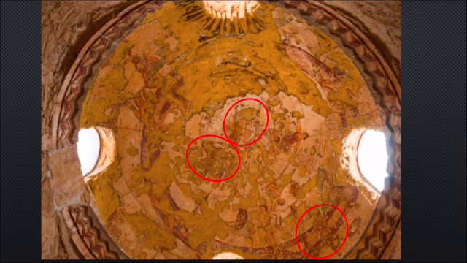Then down here we have the Archer, which is Sagittarius, and you can see it's him through the centaur part of his body, and then his little arrow right here, and his bow with his arrow pulling out.